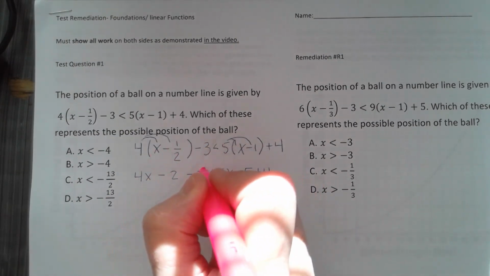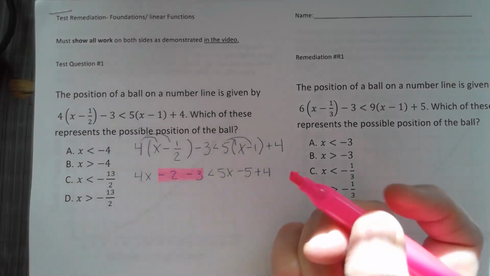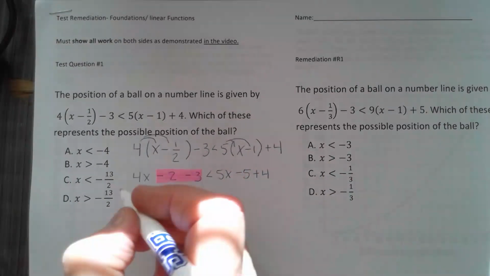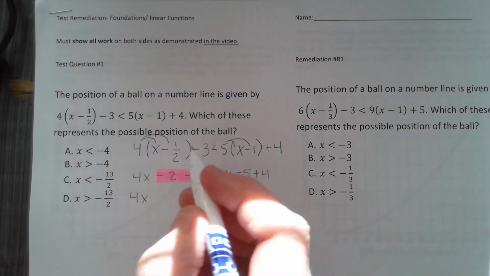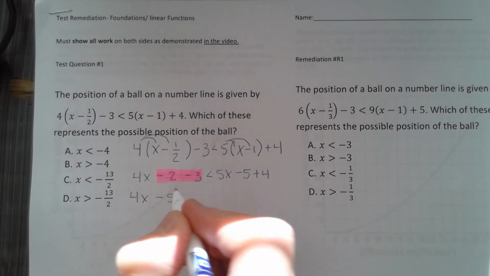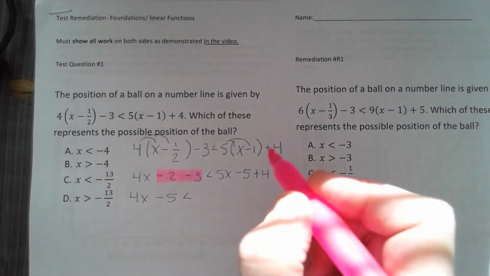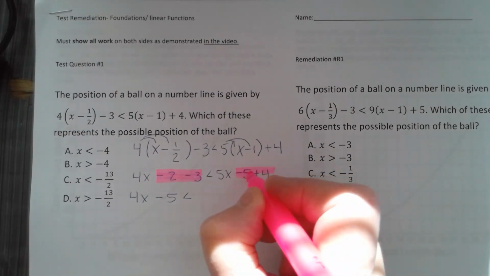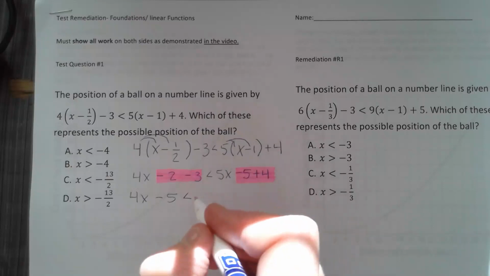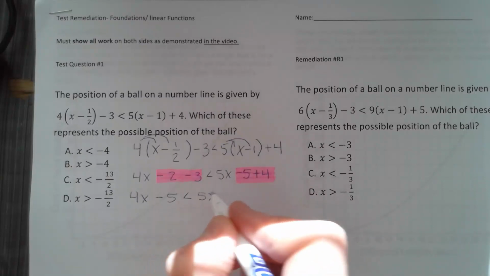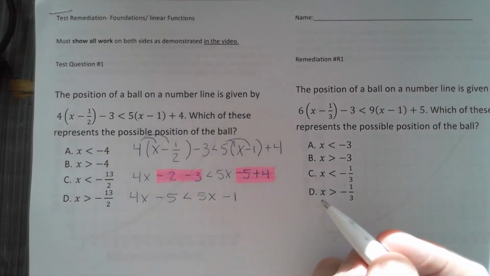Second step is to combine like terms on either side of the inequality. So on the left side we can combine these. I'm going to bring down the 4x. I'm going to combine -2 and -3 to get -5. I'm going to bring down the inequality. I'm going to combine like terms on the right side, and these two constants can be combined. So I'm going to bring down the 5x. I'm going to combine a -5 and a +4 to get a -1.